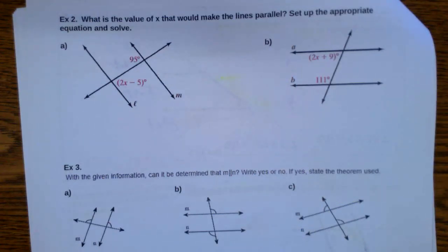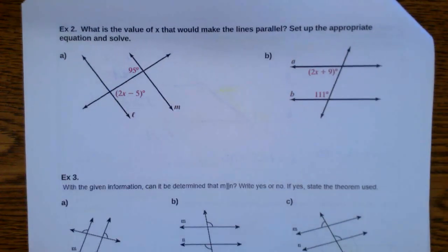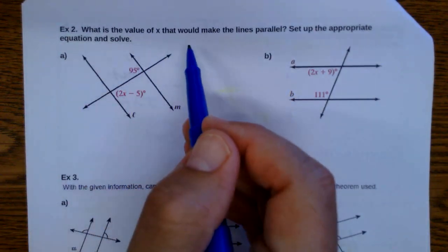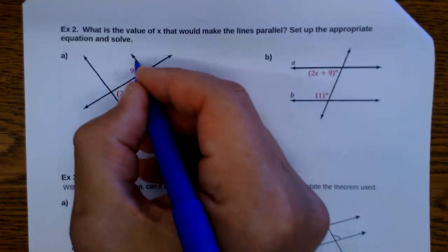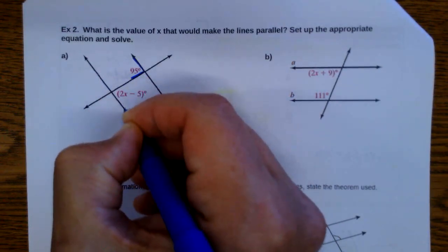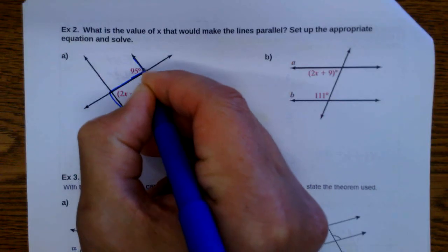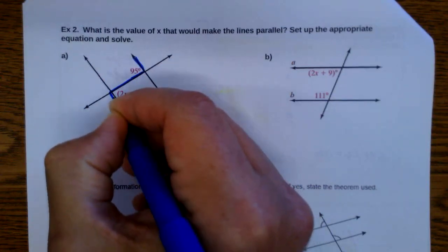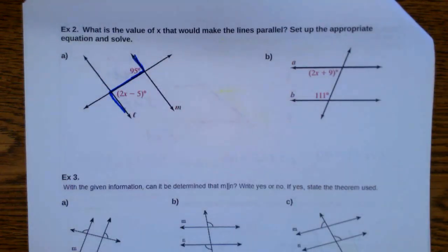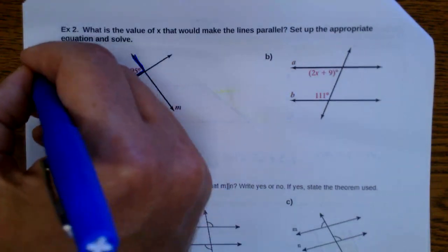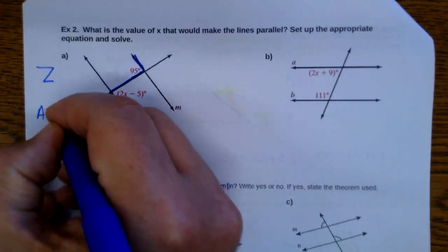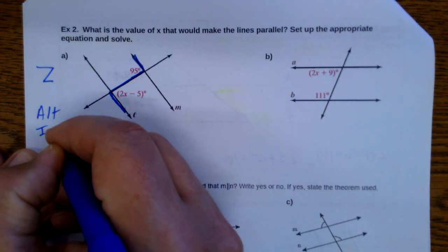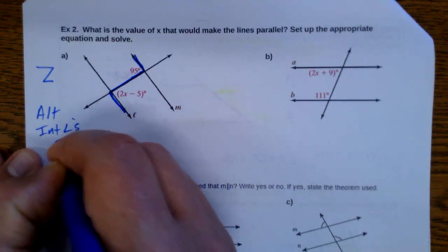All right, on the third page, we've got example 2. It says, what is the value of x that would make the lines parallel? Set up an appropriate equation and solve. So the first thing I like to do is trace out my angles, then connect and find out what letter I've got. And again, I've got that letter Z when I trace it out. So if I go back to my theorems, those are alternate interior angles, congruent.